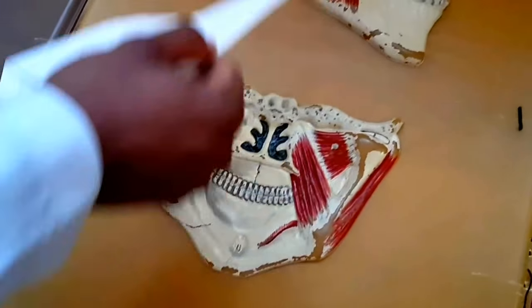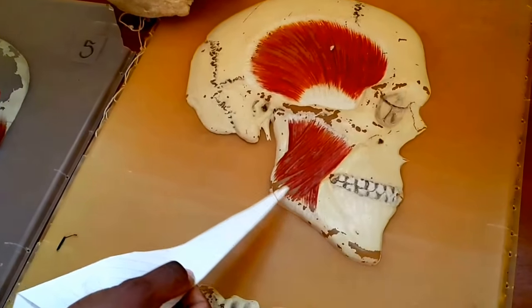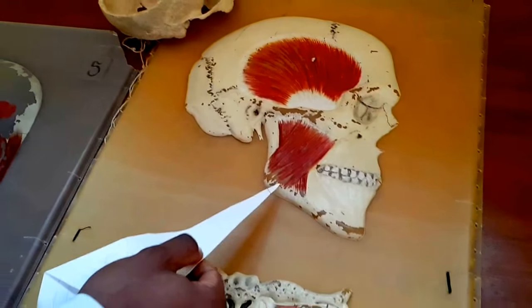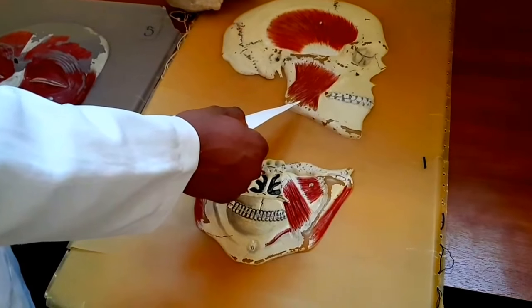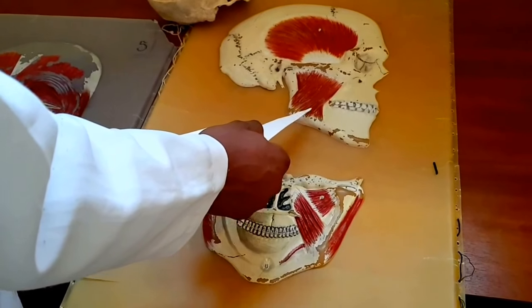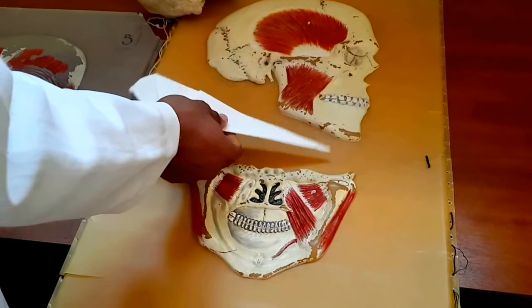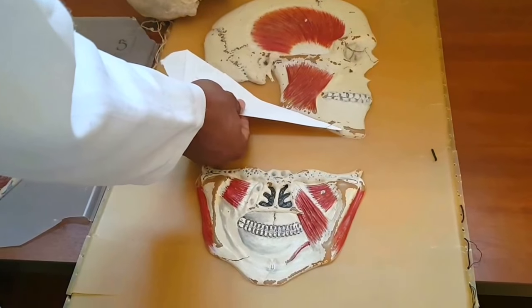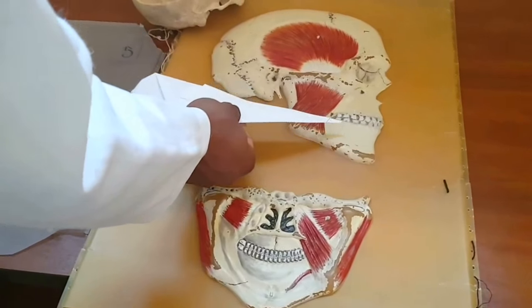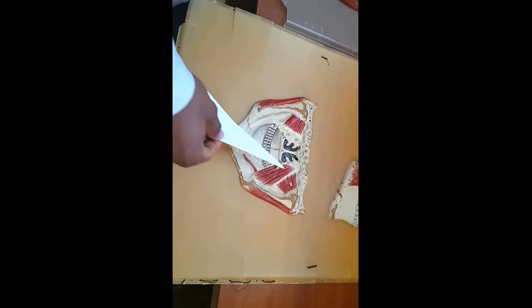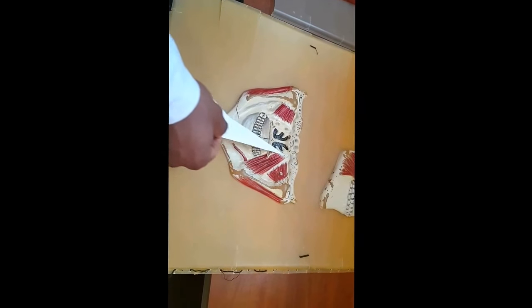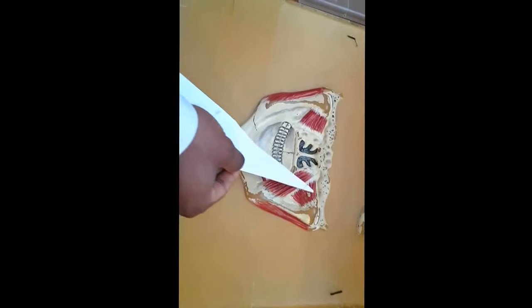Origin, insertion. This muscle helps to elevate the mandible to close the mouth. So elevate the mandible for the closure of the mouth. We have the musculus pterygoidus, two of them. We have the medial and the lateral.